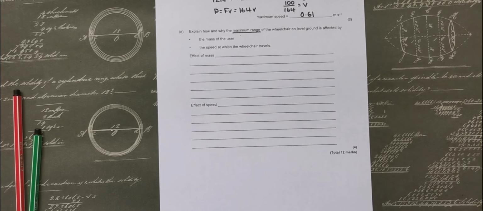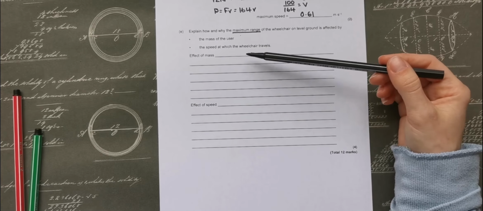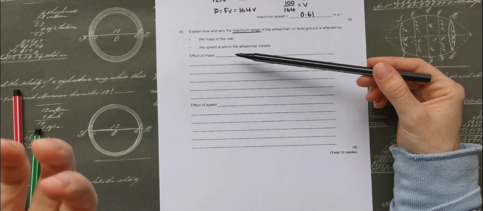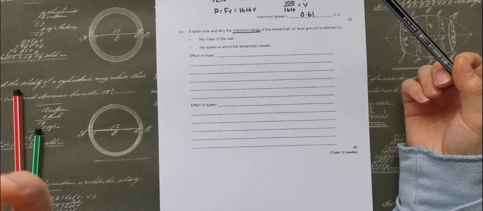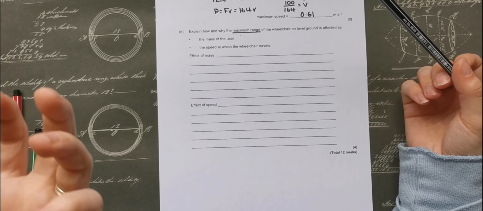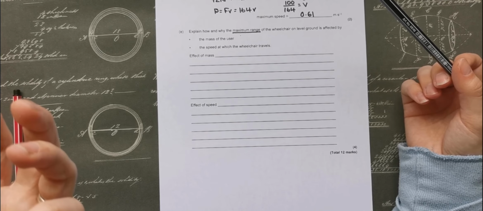Okay, and the way that I think about it is in terms of energy. So if I'm increasing the mass of my user, then I'm going to need to transfer more kinetic energy to it, because as mass increases, kinetic energy increases. Okay, so whatever energy my battery has to be transferred to the kinetic energy of the user in the wheelchair.